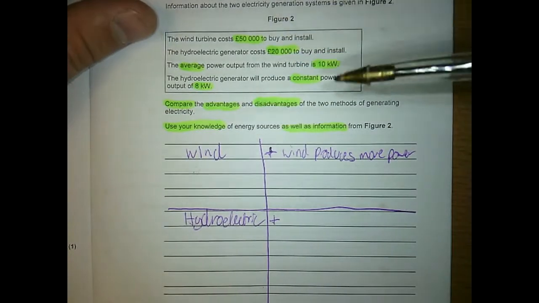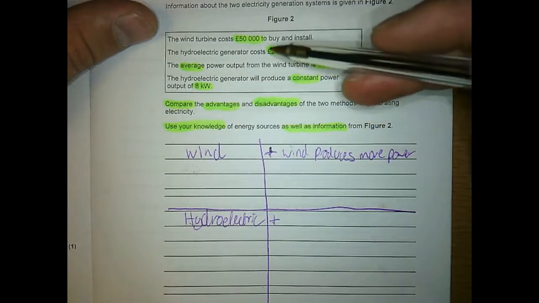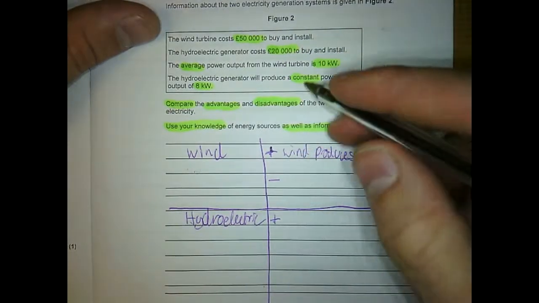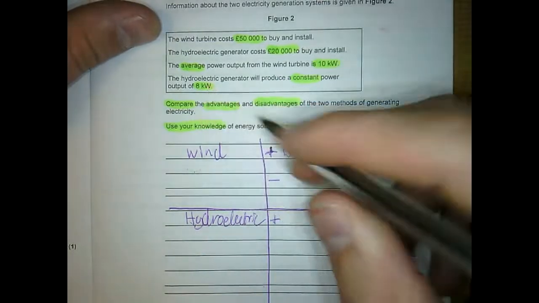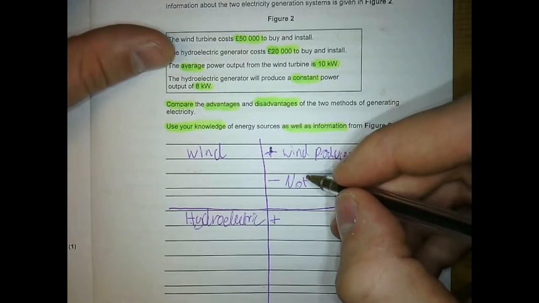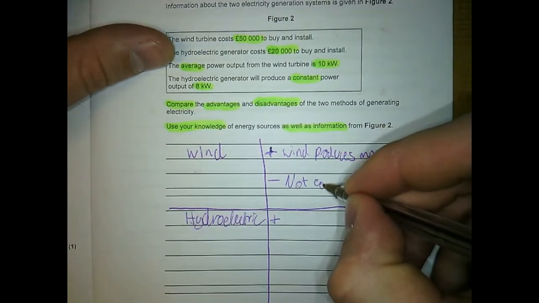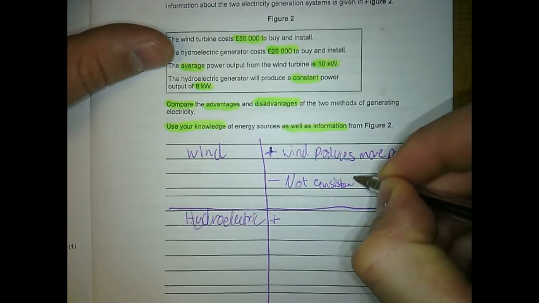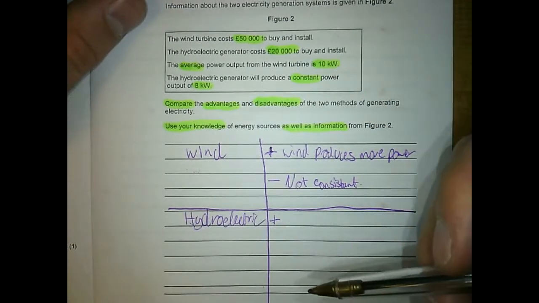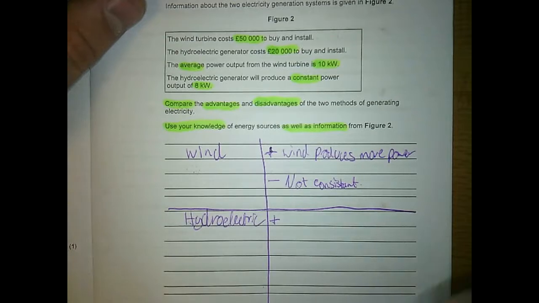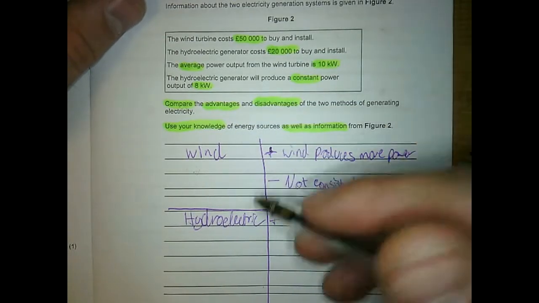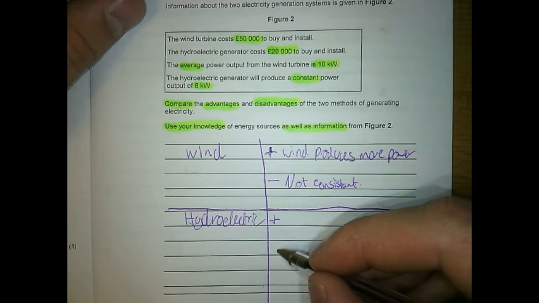Okay, right, let's have a negative for that. Again, from the answer, it's average power, so it's not consistent. So that's kind of using this as well as your own knowledge. Okay, so it's not consistent power, it's not always working. Right. Before we start moving on to our own knowledge again, I think I'll go through hydroelectric now. We'll see what we can get from this.